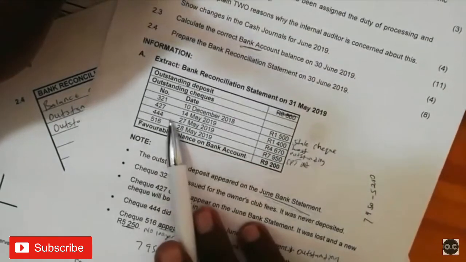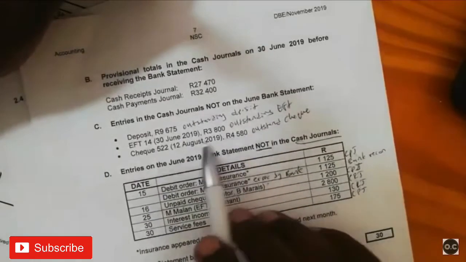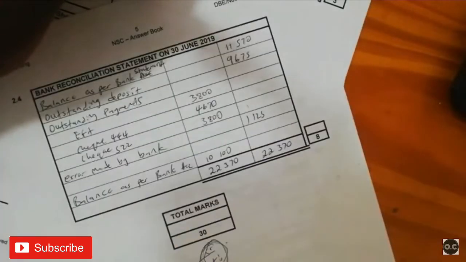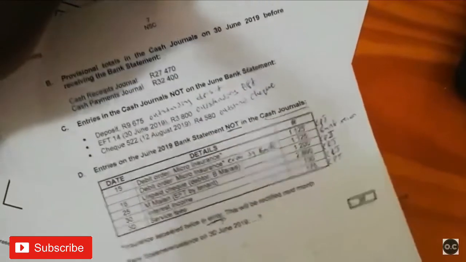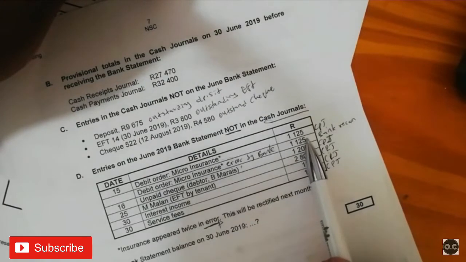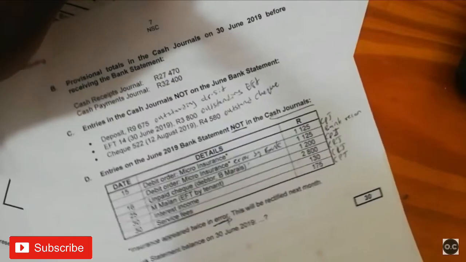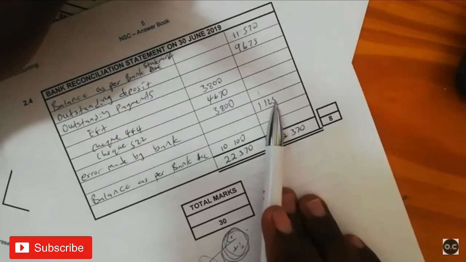That's still outstanding, 4,670. And then you've got the new outstanding check, that is not appearing in the bank statement but in the journal. That is for 4,580. And then you've got that error made by the bank, because the bank has now shown this debit order twice instead of just once. So that 1,125, according to the bank, you would have been making a payment because the debit order is you making a payment, so they would have debited your account. But now to fix the error, they should do what? Credit your account to increase your money. Error made by the bank on the credit side.